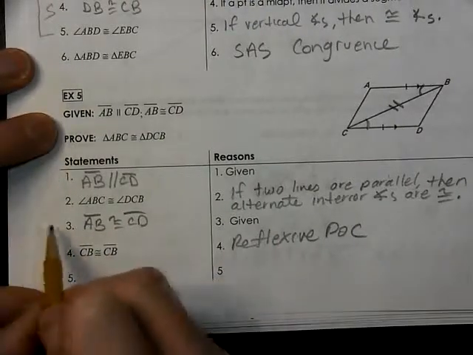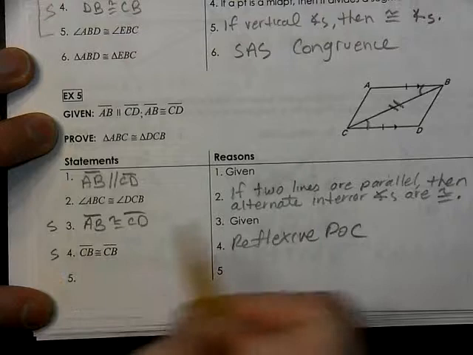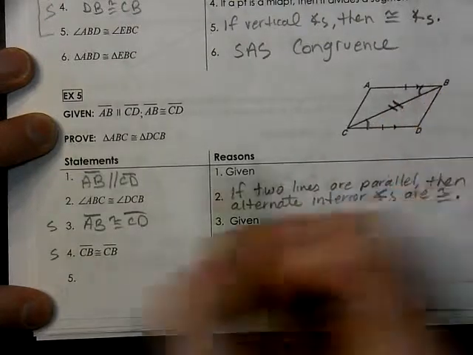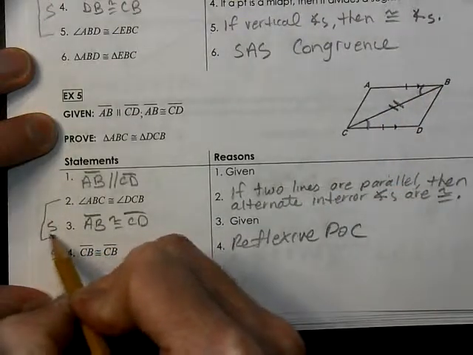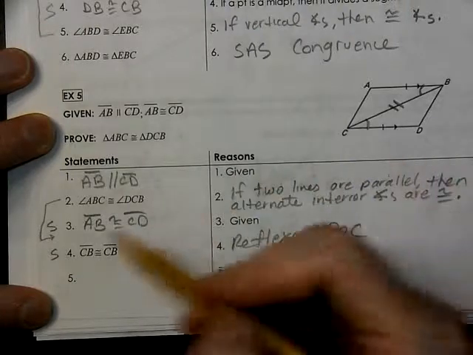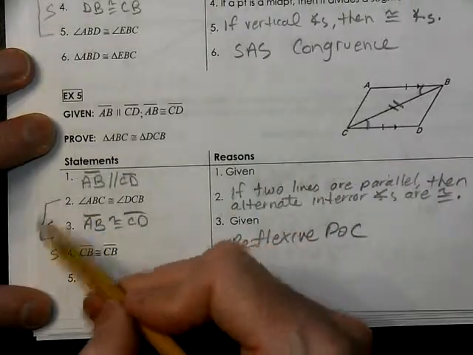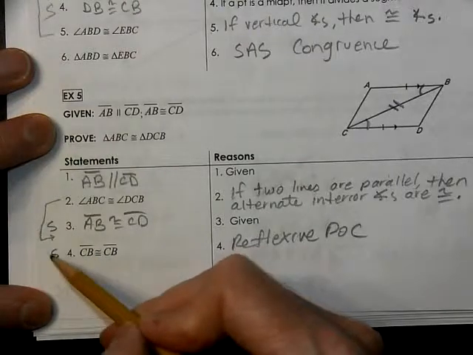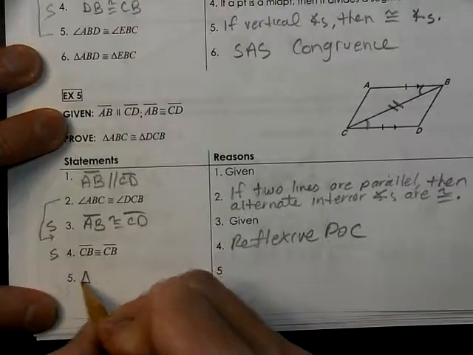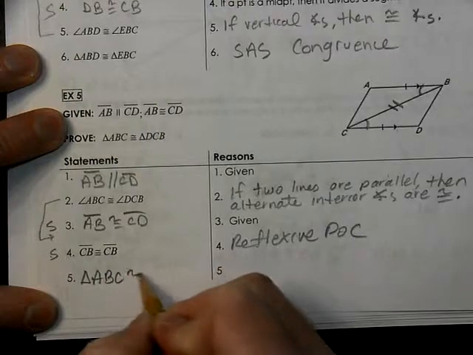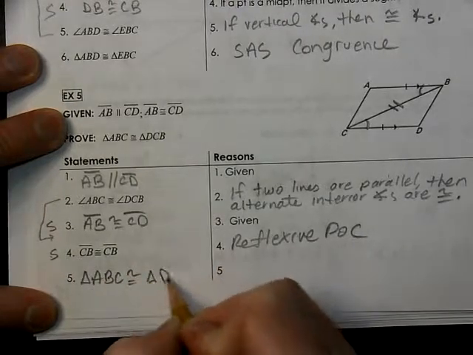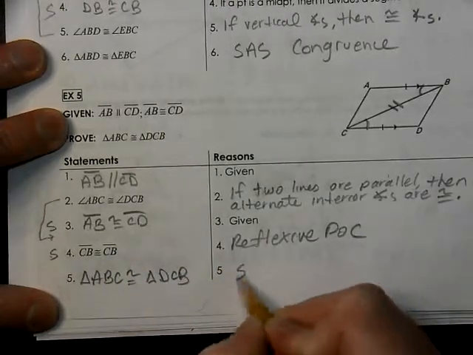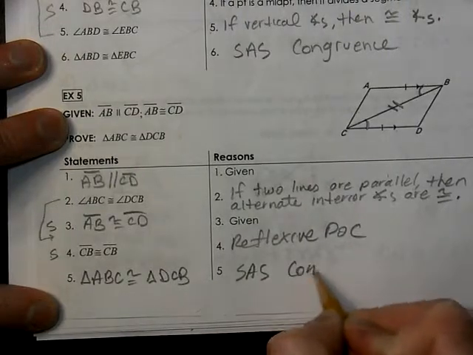That gives us two sides and the angle that's in between. It's helpful when it's written in the perfect order, but notice that here we'd actually talk about it as SAS. So triangle ABC is congruent to triangle DCB by side, angle, side, congruence.